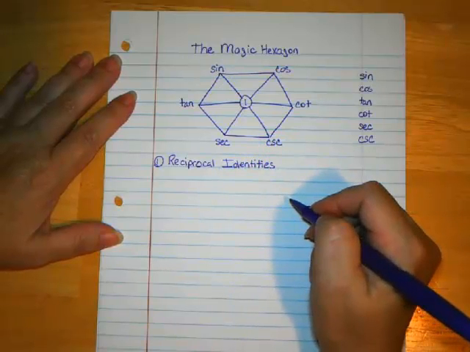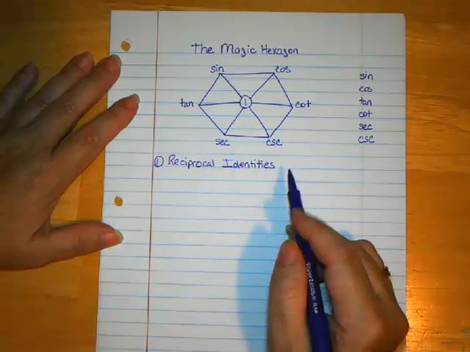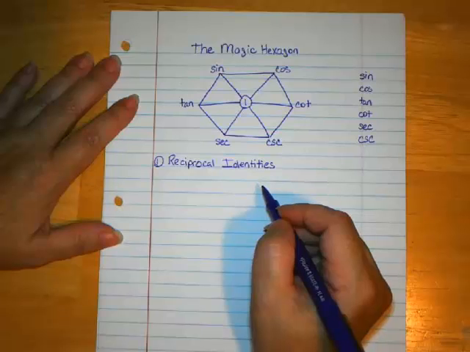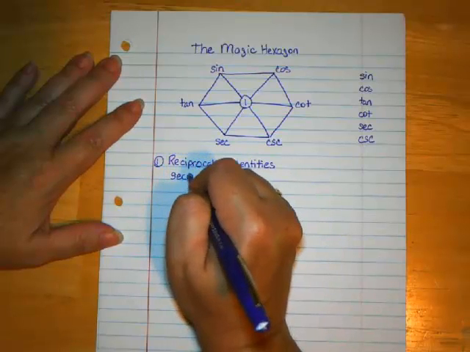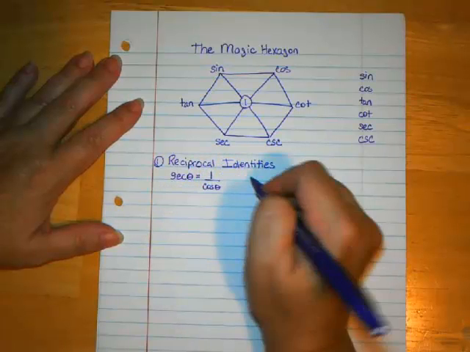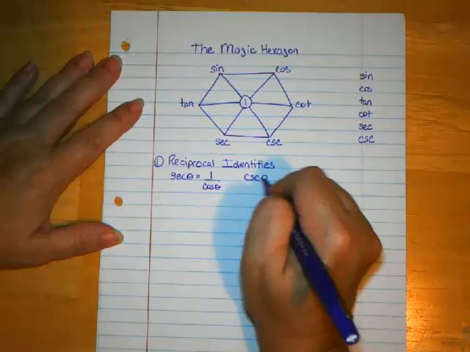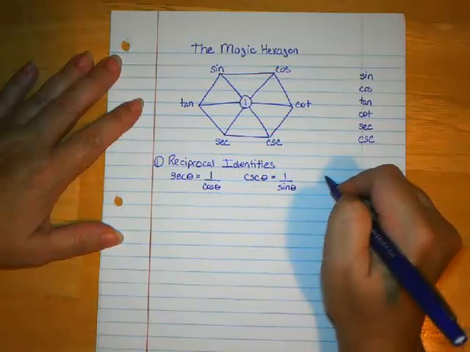The hexagon will tell you. Let's list the 3 main ones that everybody remembers, or should remember actually. Secant is 1 over cosine. Cosecant is 1 over sine. And cotangent is 1 over tangent.